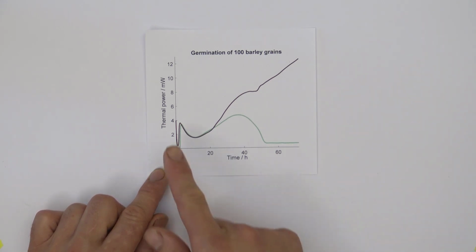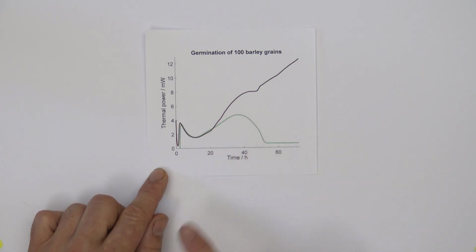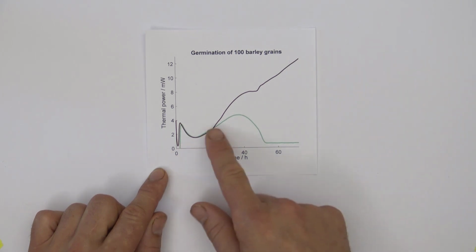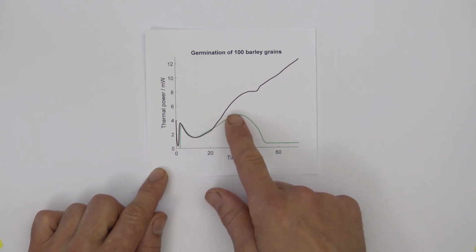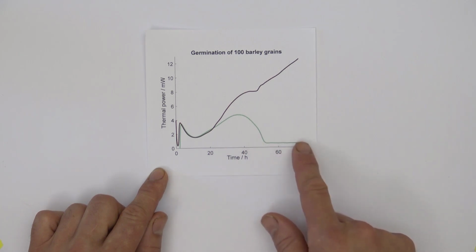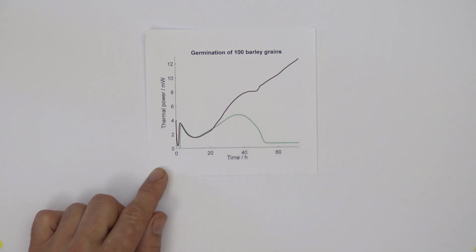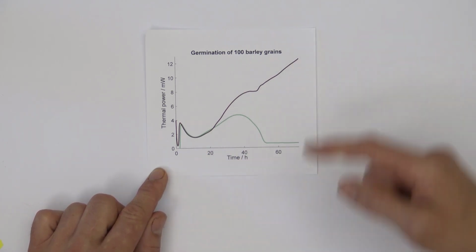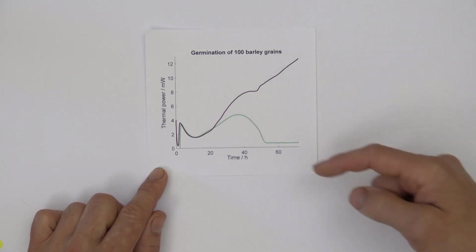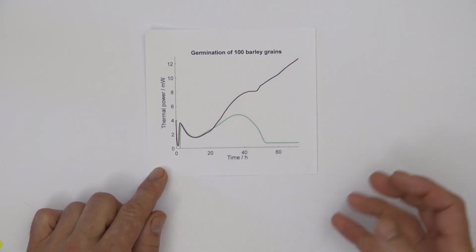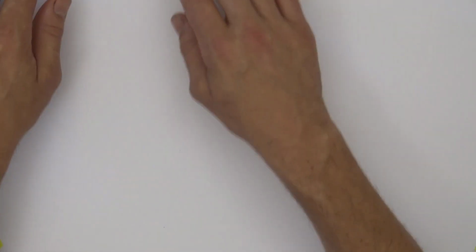The green curve shows the same type of samples, but here the aeration was not successful. And we can see that they don't have enough oxygen, so their respiration slows down, actually goes down to quite close to 0. So there is a big difference between a sample with enough oxygen or a sample without enough oxygen, and calorimetrists working with biological samples need to handle this.